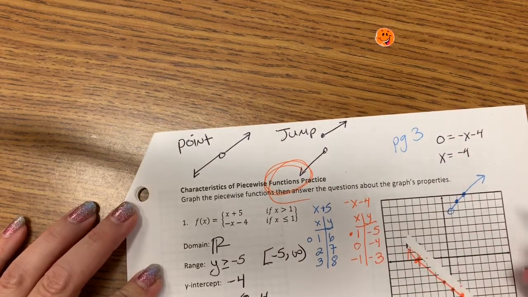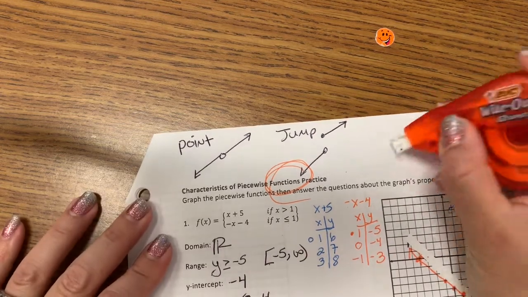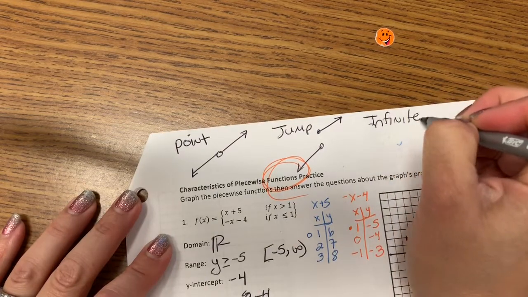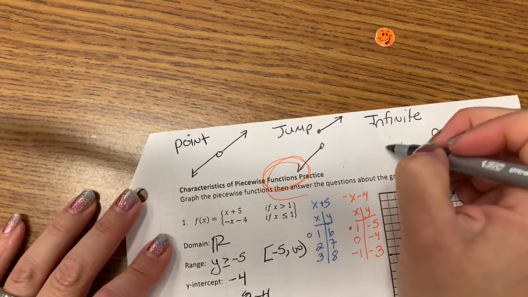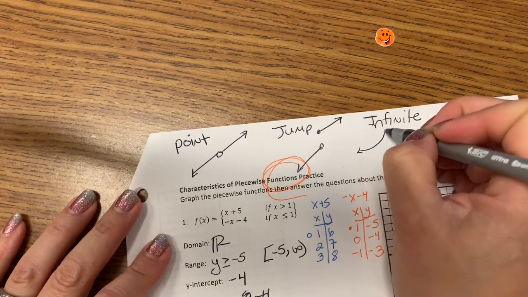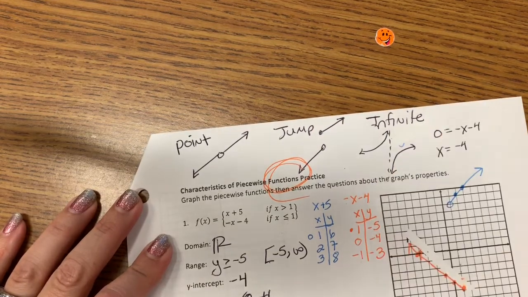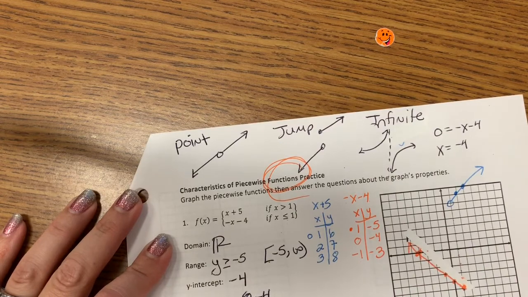And then an infinite discontinuity is actually a vertical asymptote, like from our rationals unit. So this would be an infinite discontinuity.